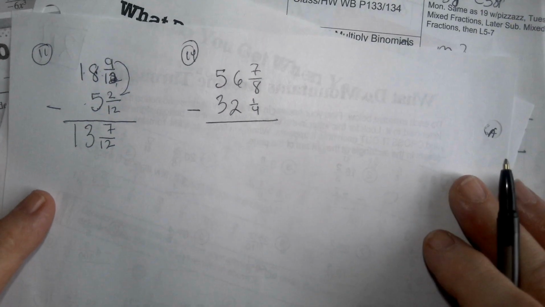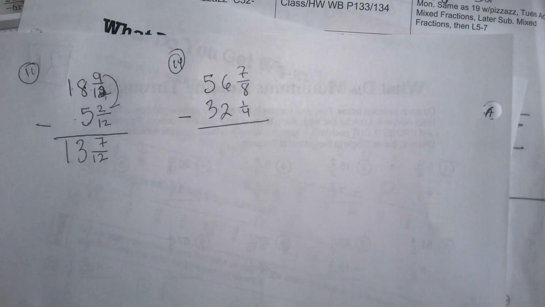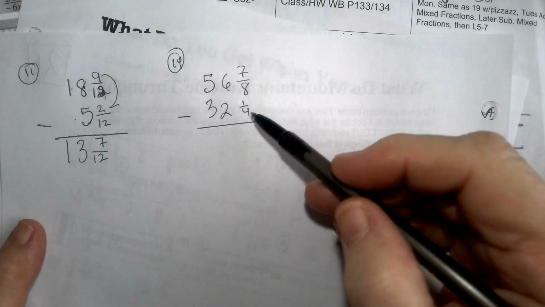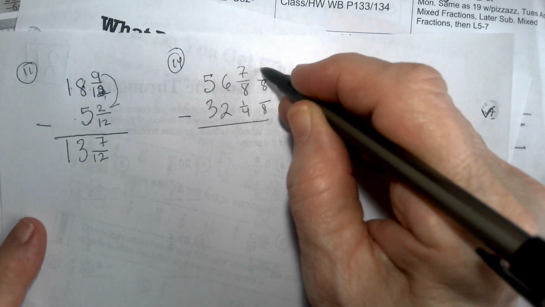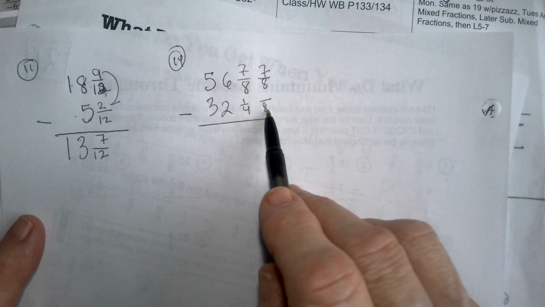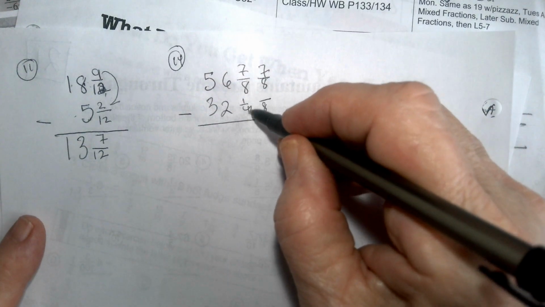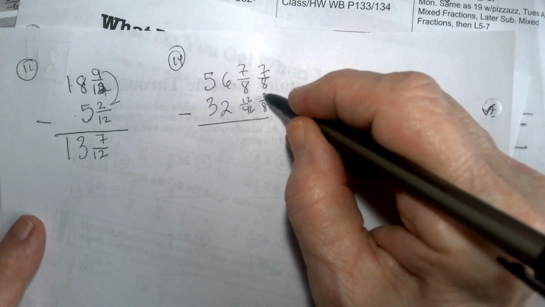Can anybody see what the common denominator is? 8. You guys are getting so good. Very good. It's going to be 8 because 4 does go into 8. So it's 8 and 8. And this 8 didn't change. And then 4 times what will give us 8? 2. So little tiny 2, little tiny 2. 1 times 2 is 2.